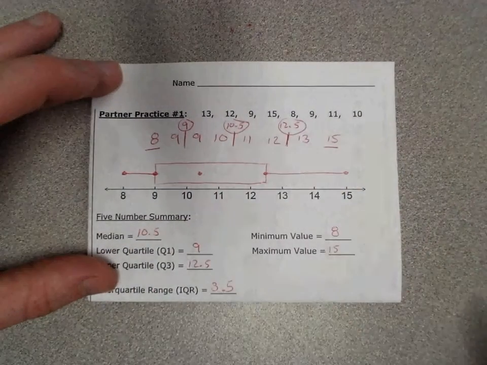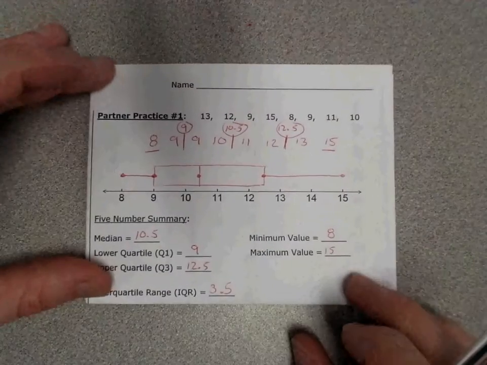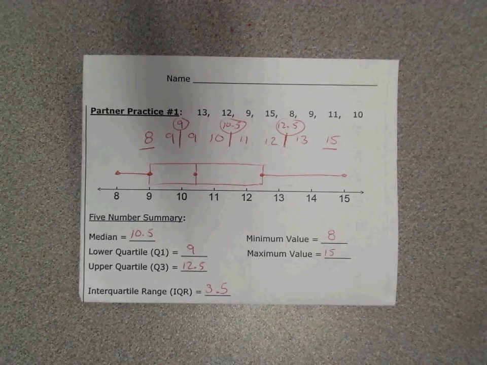And the last step is just finding wherever your median is. Right here it's at 10.5, and that will be a line right there through that point. And so that is how you take a set of data and create a box and whisker or box plot.